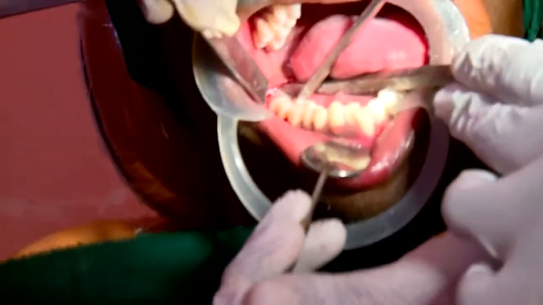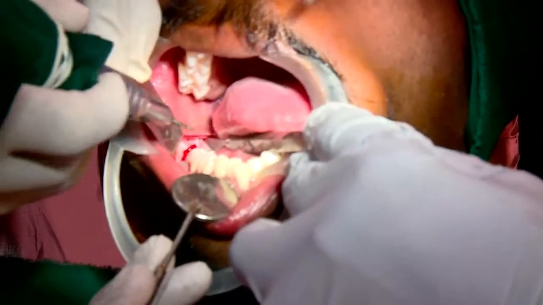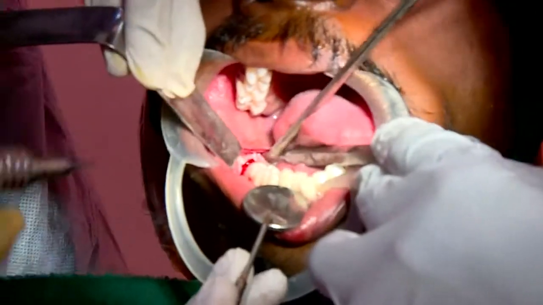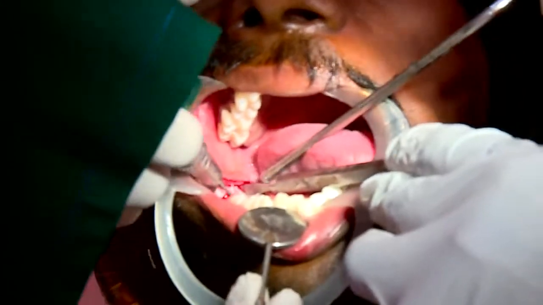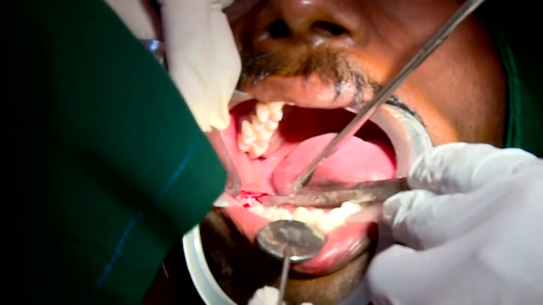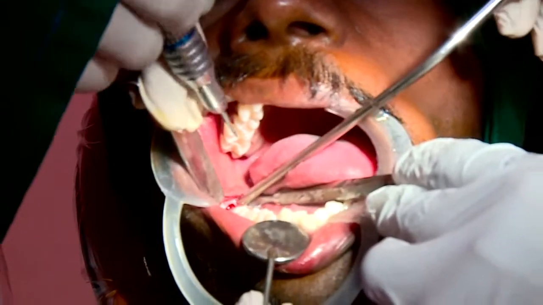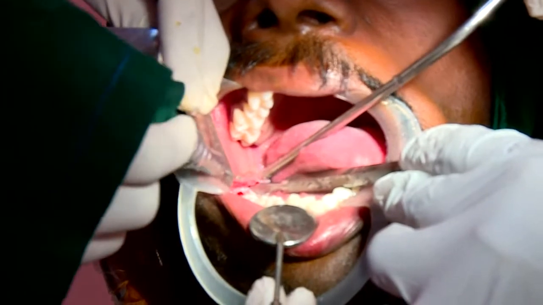So sir is splitting the tooth now. Splitting the crown minimizes the amount of bone removal that we have to do. Sir is splitting it obliquely in a horizontal plane, so from up to down it is going to split.